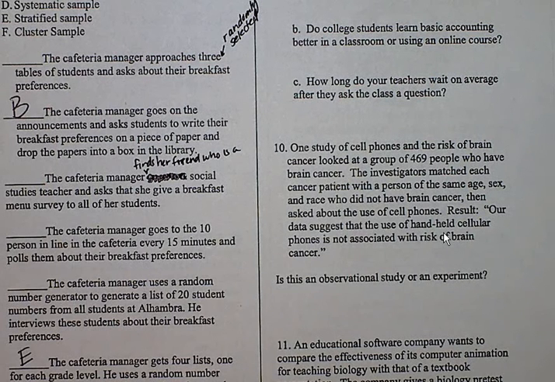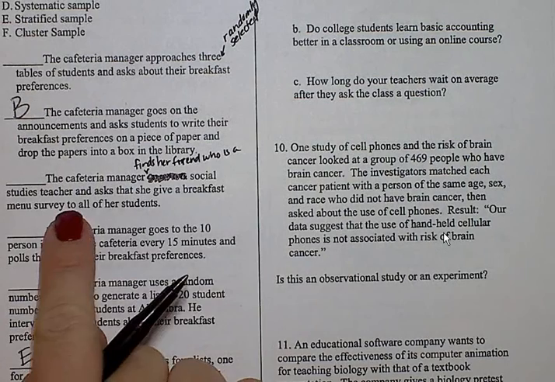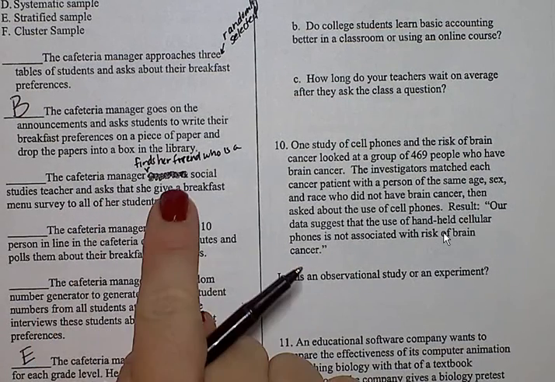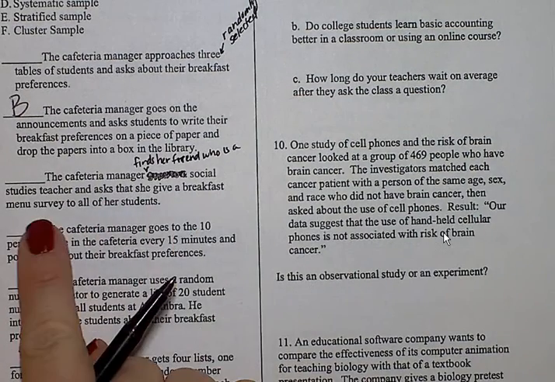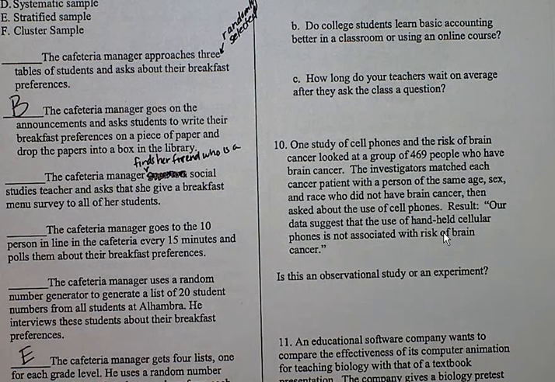Michelle, which one do you prefer to do? The third one. The cafeteria manager finds her friend, who is a social studies teacher, and asks that she give breakfast menu surveys to all students in her classroom. So she's like, oh, there's my friend. Let me go talk to my friend. And then, oh, hey, can you ask your students to all do this? What do you believe that is, Michelle? C is right. It's convenience.